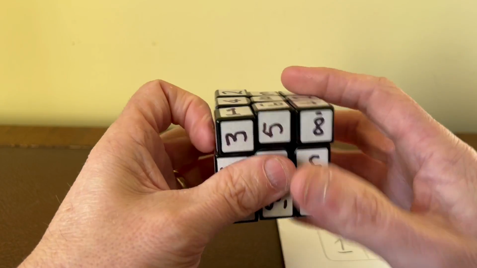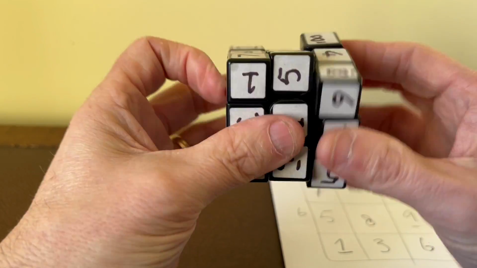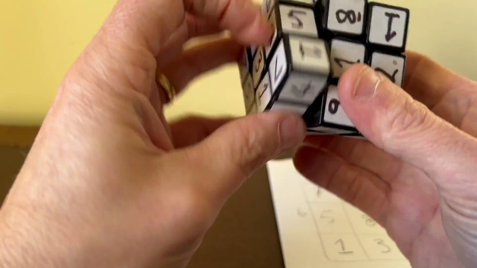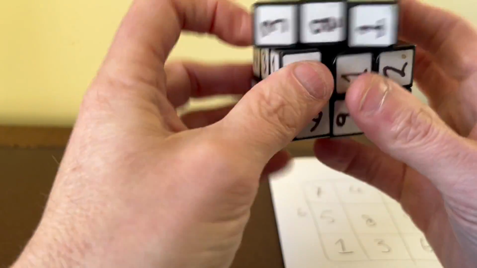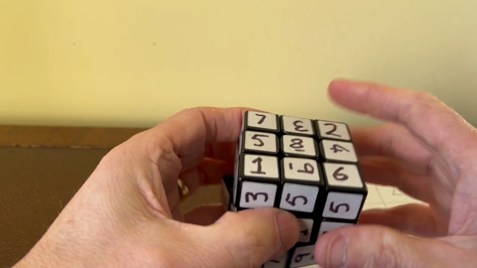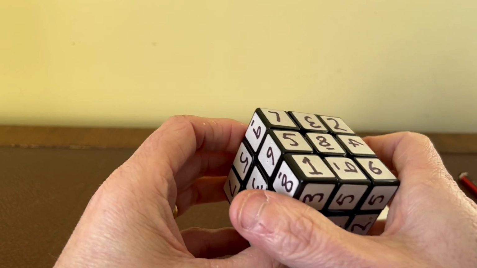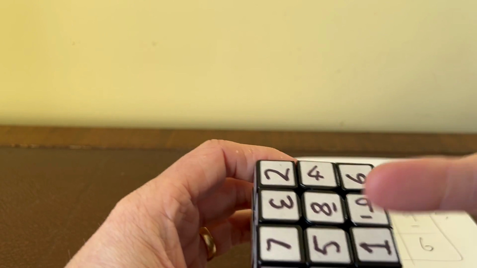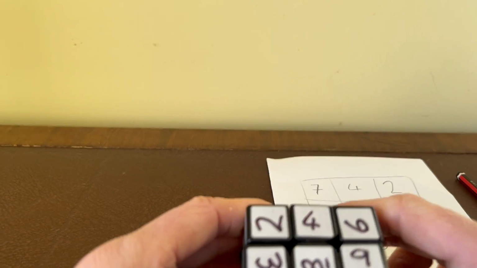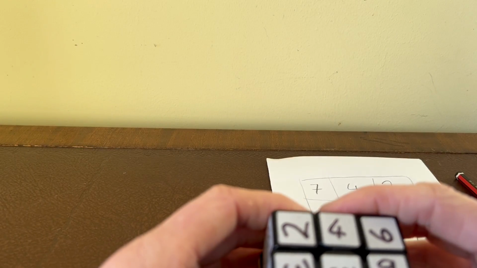So 1, 1, 2, 3, 4, 5, 1, 2, 3, 4, 5. Okay, so the one that's in the right position is the 5. Okay, so now we put the solved edge against us, and then we rotate these 3 either clockwise or anti-clockwise, depending on which way they need to go.